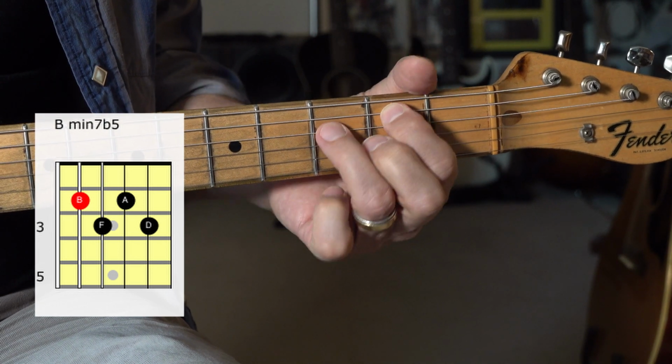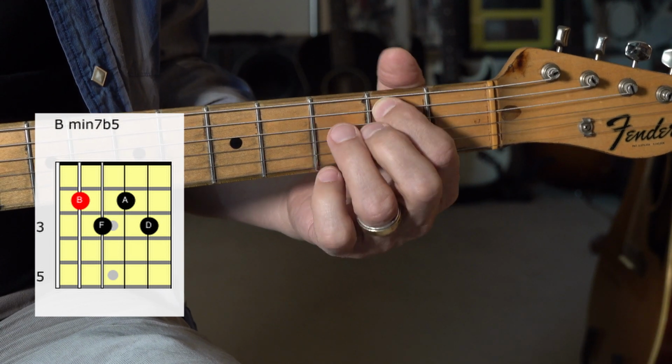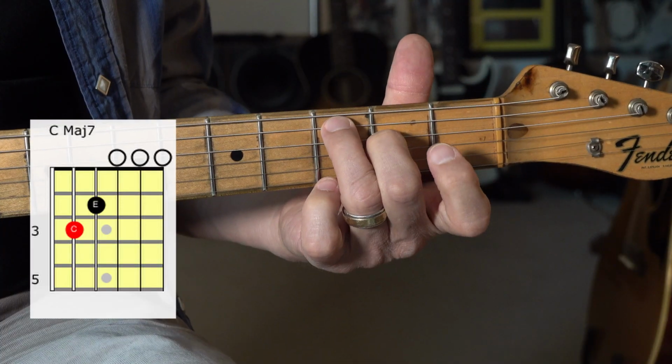1, 3, 2, 4 fingers, and it's 1st, flat 5th, flat 7, minor 3rd. Is a B minor 7 flat 5, which is a B half diminished. Back to your major 7.